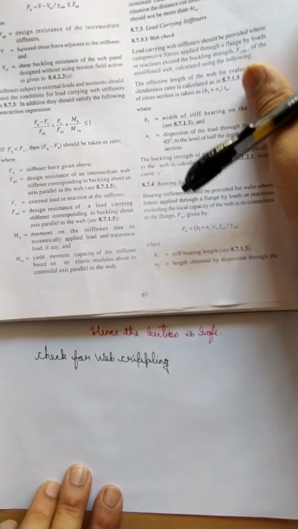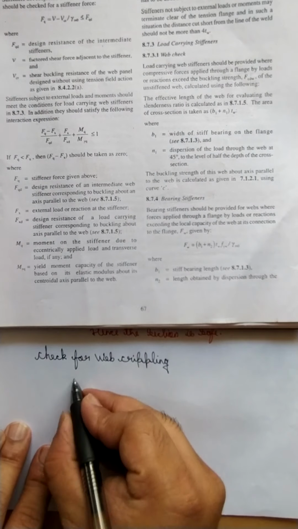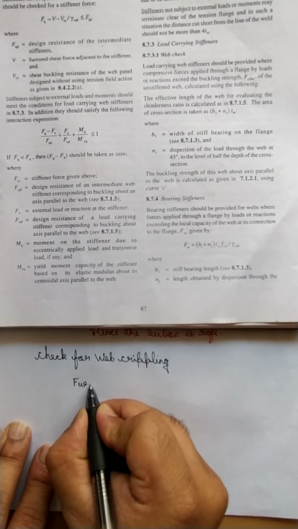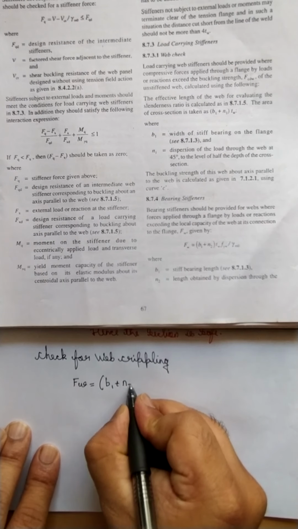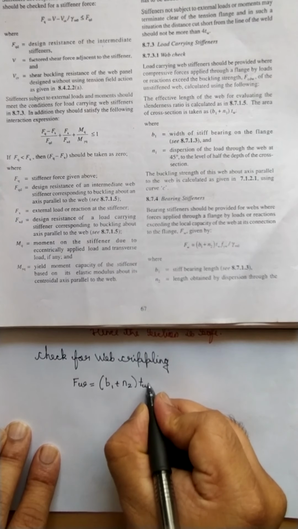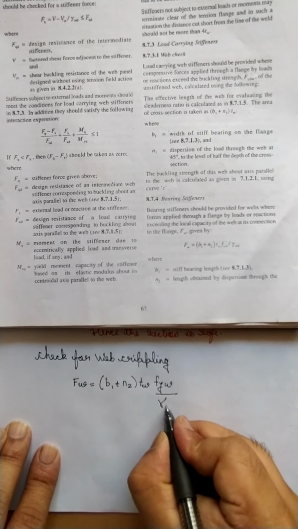So you can see, this is the formula. I will just note it down.